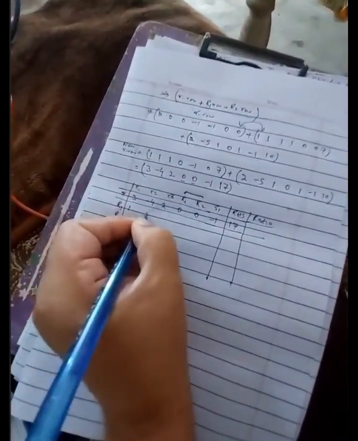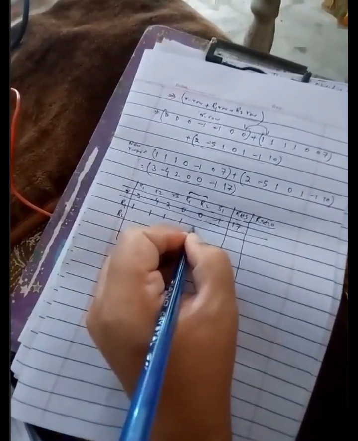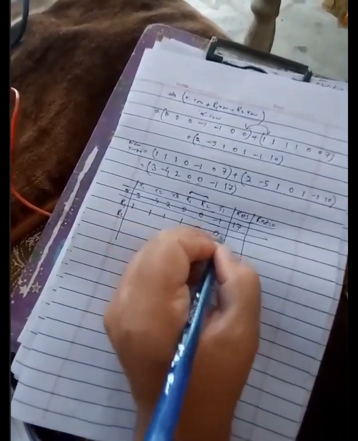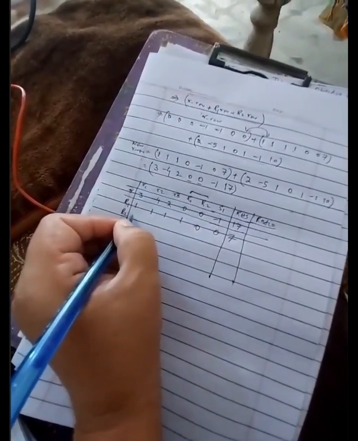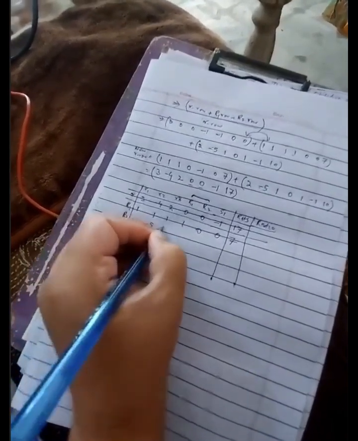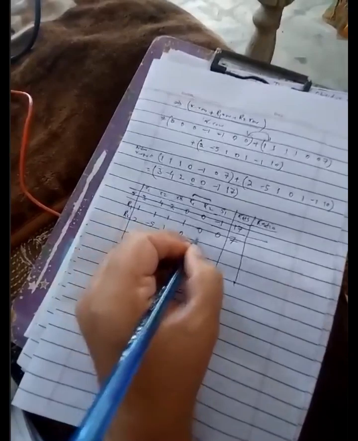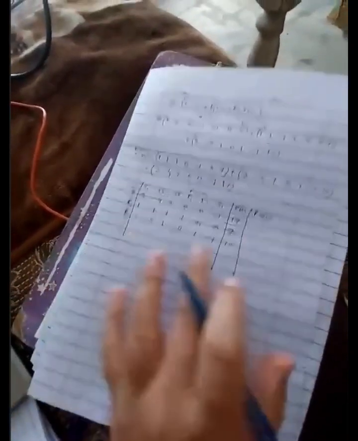We will not change it: 1 1 0 0 7 0 0 and 7. And R2 will be 2 minus 5, 1 0 1 minus 1 and 10.